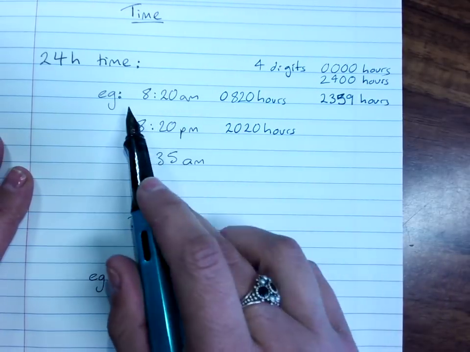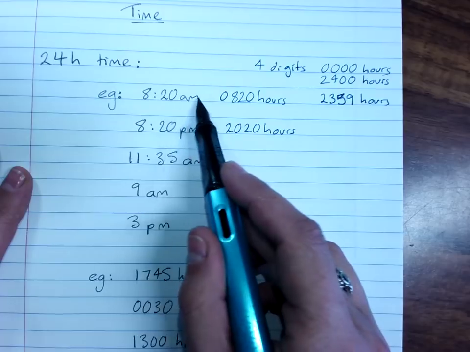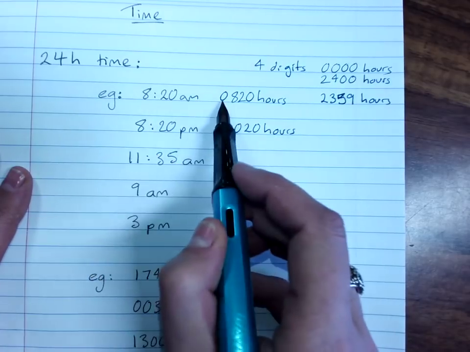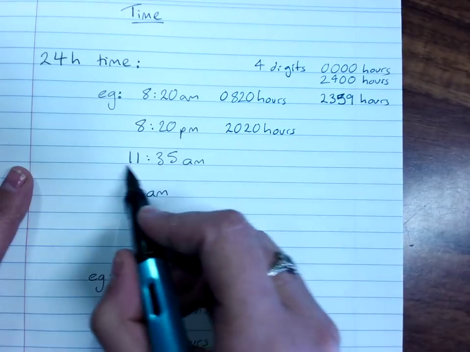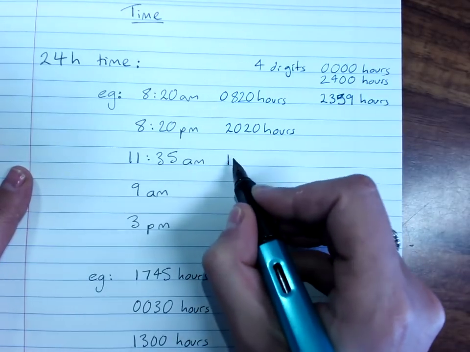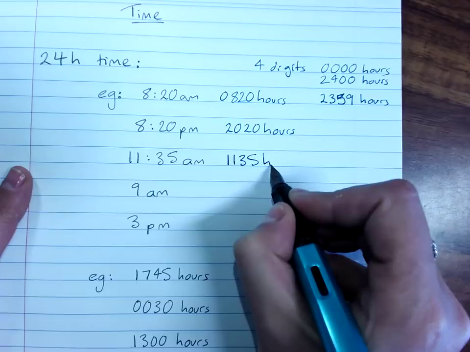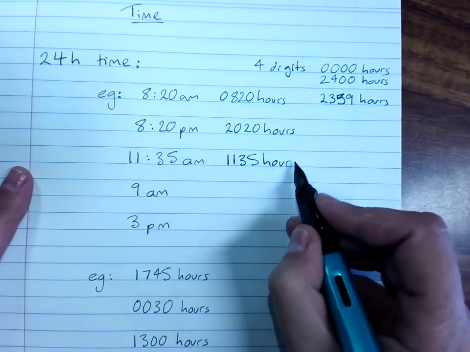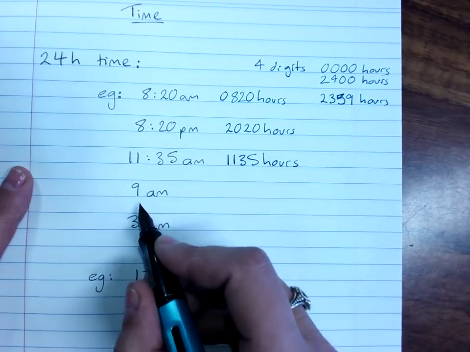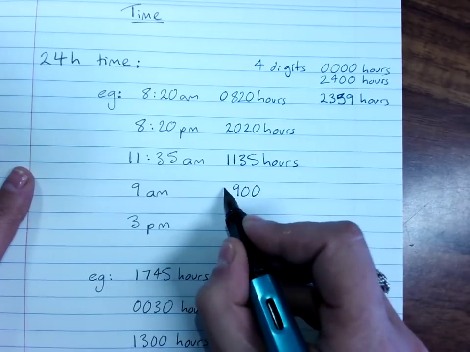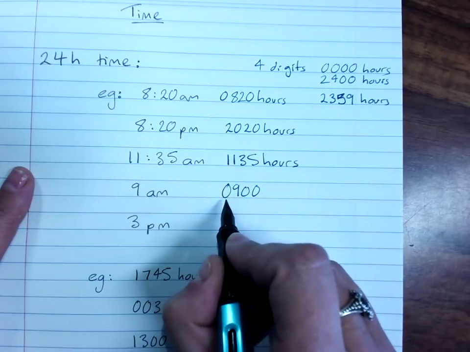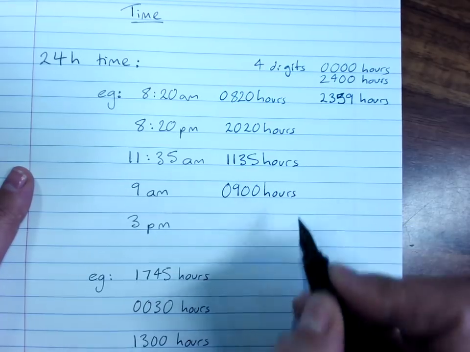So if you're converting in the morning, you've pretty much just got to remove the AM and put a 0 in front or 2 if you need to. So it's 4 digits. So here, 11:35 in the morning, 1135 hours. 9 AM, that's 900, and we've got to have 4 digits, so it's 0900 hours.